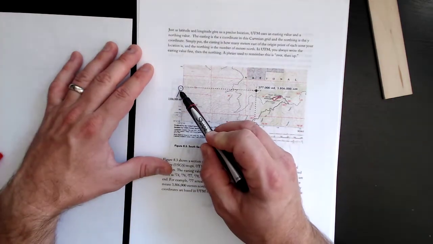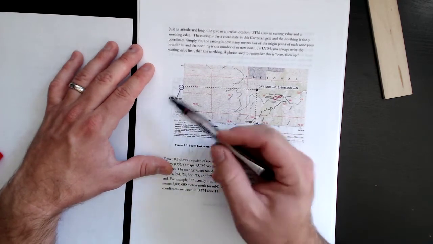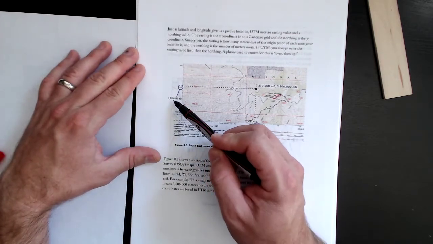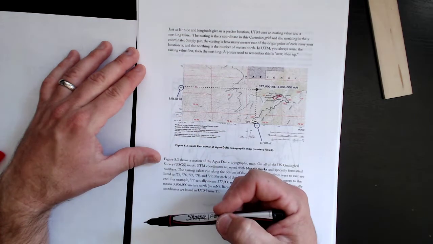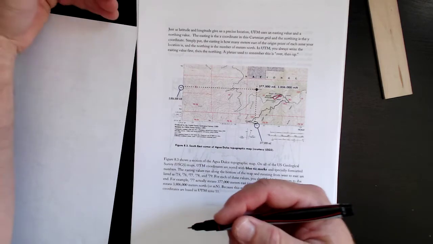So this little 3, little 8, 0, and 6, we slap on 3 zeros, and what this is really saying is 3,806,000 meters north, okay? Meters north from this origin point, which is down at the equator.